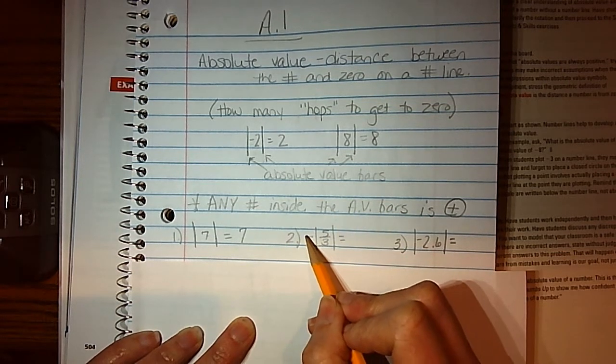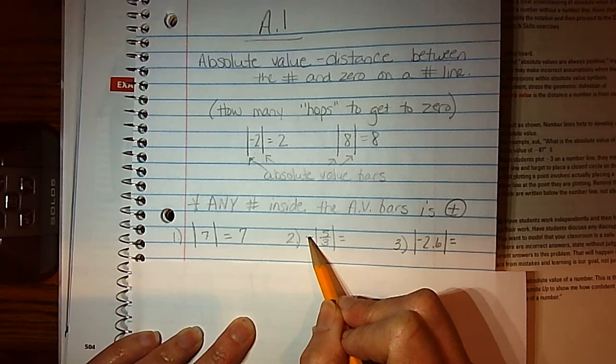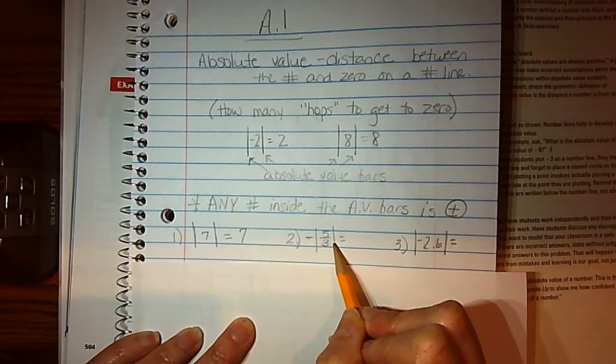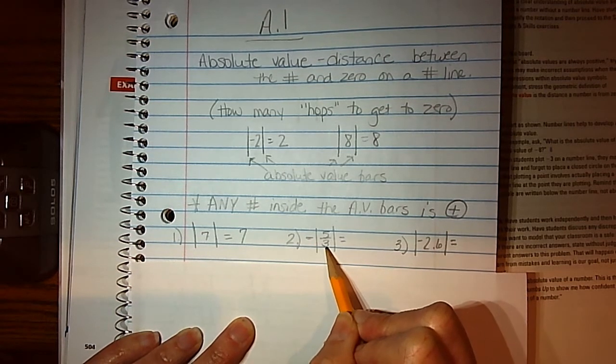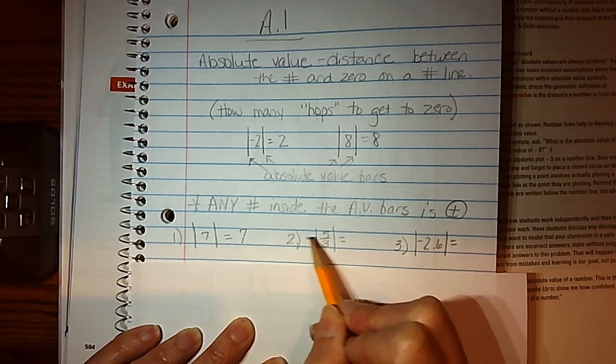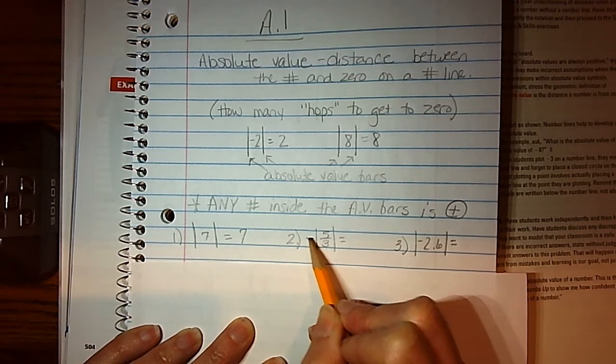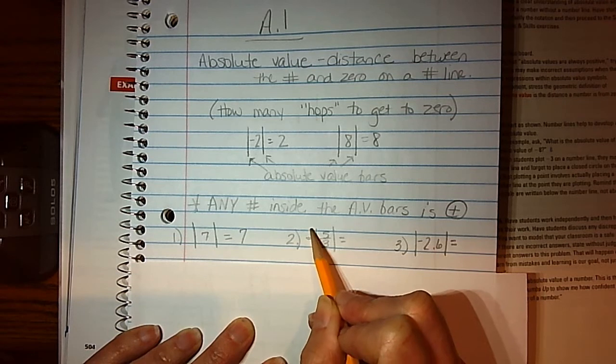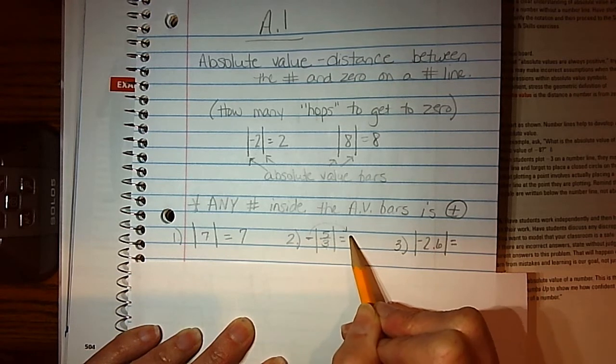Now look at number 2. This negative is outside of the bars. So 5/3, just keep it as an improper fraction. How many hops to get to 0? 5/3 hops to get to 0. But since this negative is outside the bars, that negative sign has to remain.